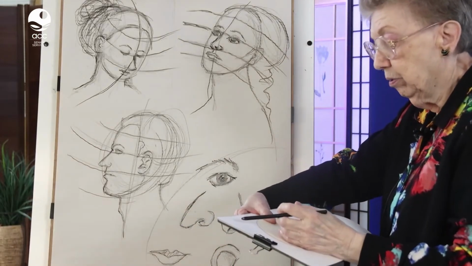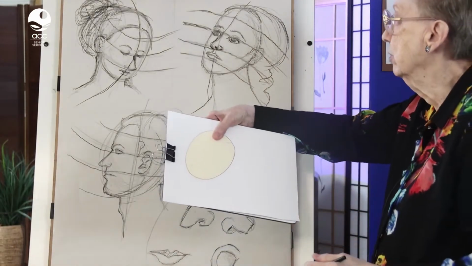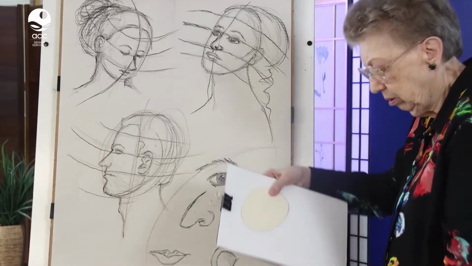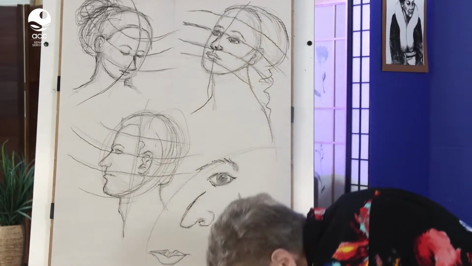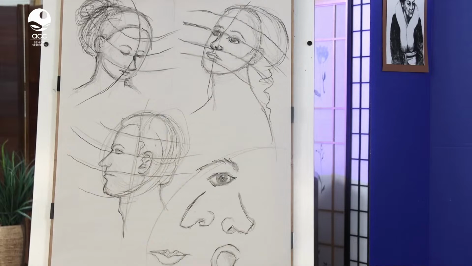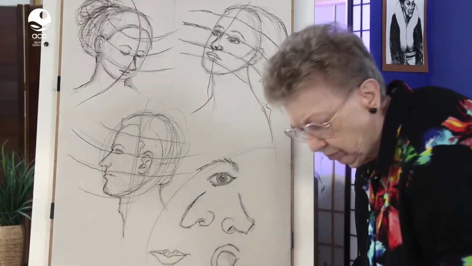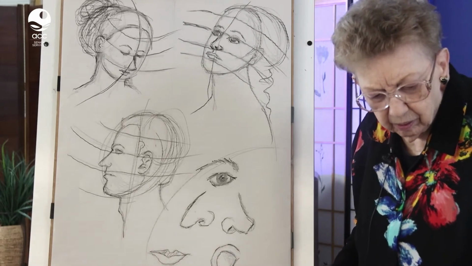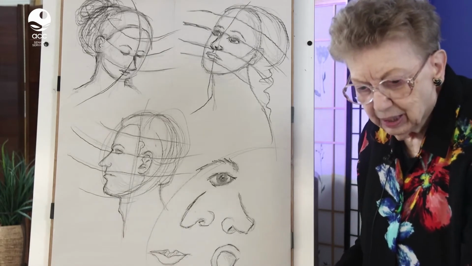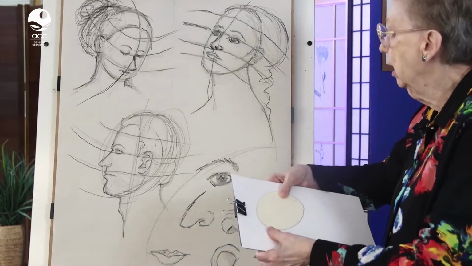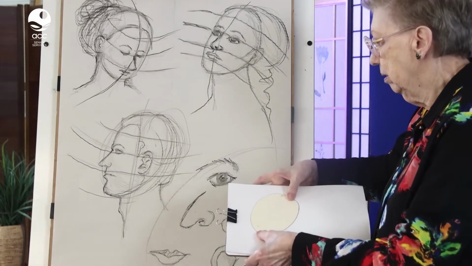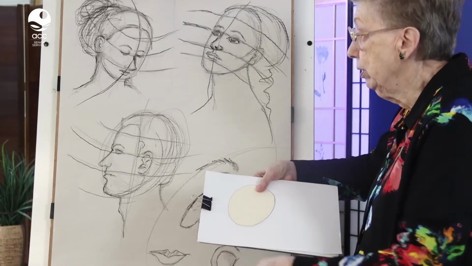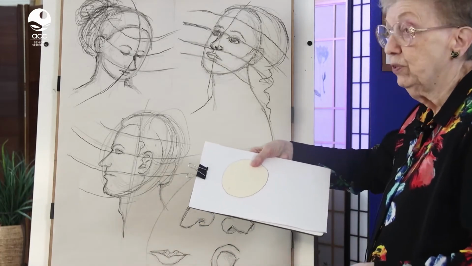Redirection. You mean like facing down a little bit? Yeah, so you're facing down a little bit. Oh no. Both of them are facing down a little bit. One down and one up. If you want to face them in the other direction, that's fine.